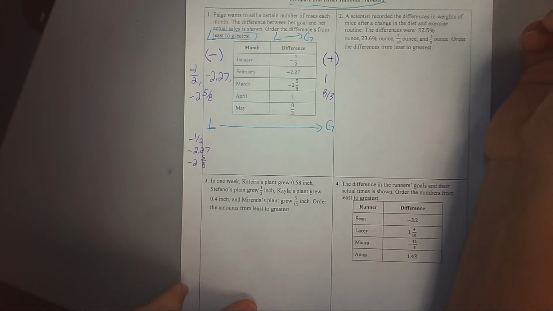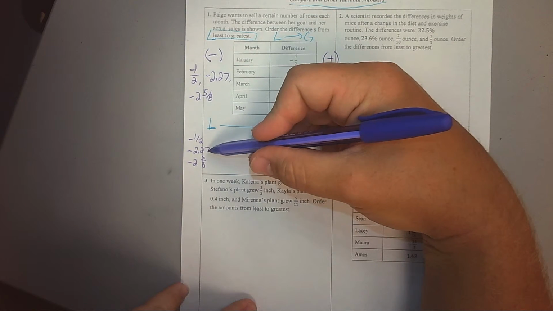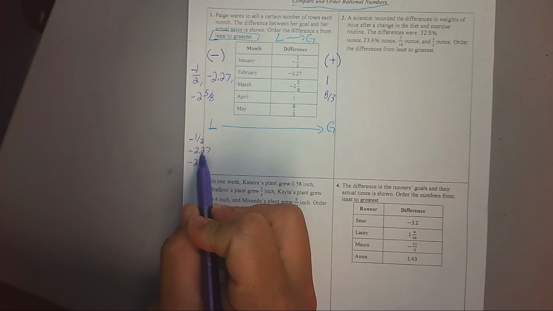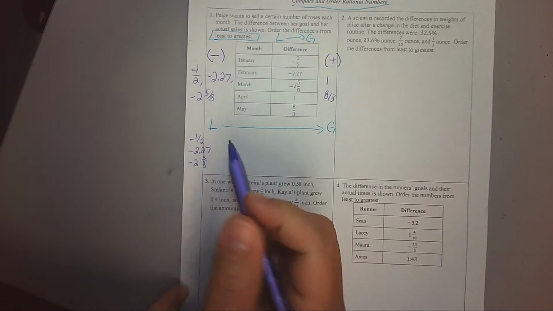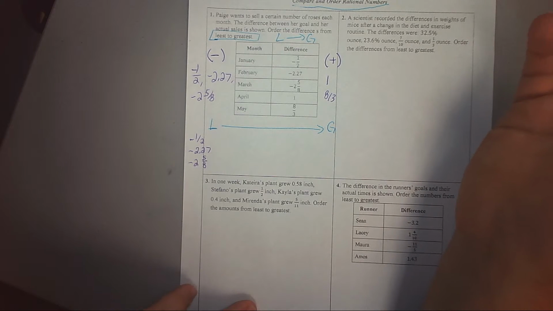Even though two are in fraction form, this 0.27 would be pretty difficult to make a fraction because it's not going to be anything pretty. A fourth, a half, a third, it's going to be an ugly fraction.